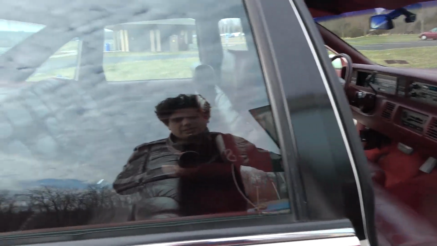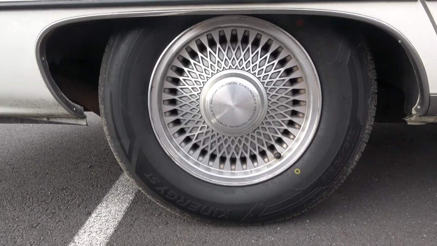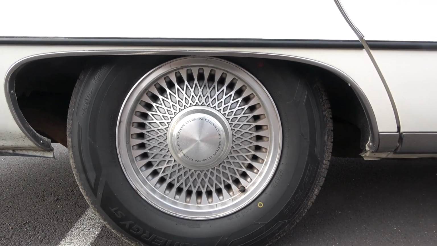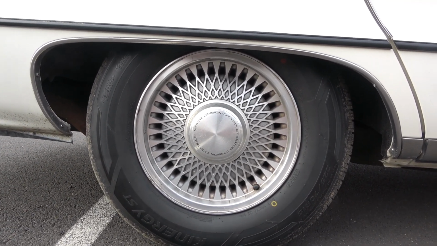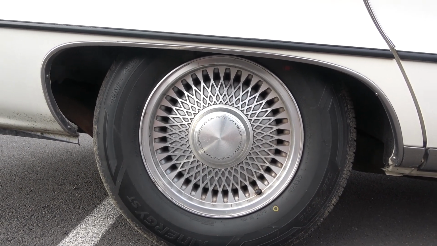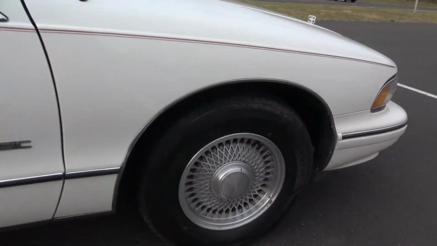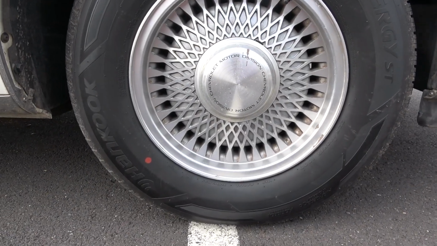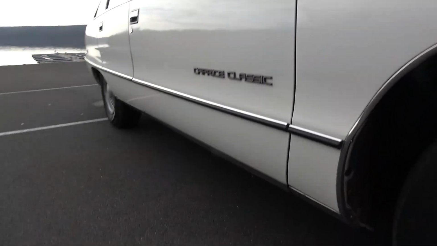We can take a look at the wheels and some of the exterior unfortunates that I've noticed. The wheels are in pretty good condition. They are aged, but there's no serious curb rash or serious pitting or chips. But, you know, they're not brand new.